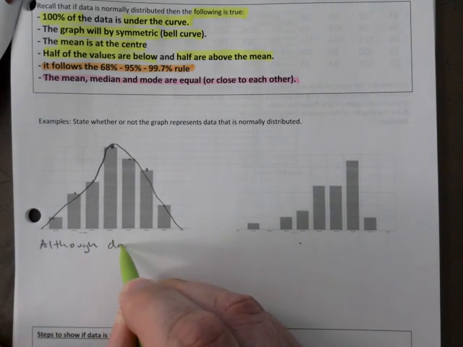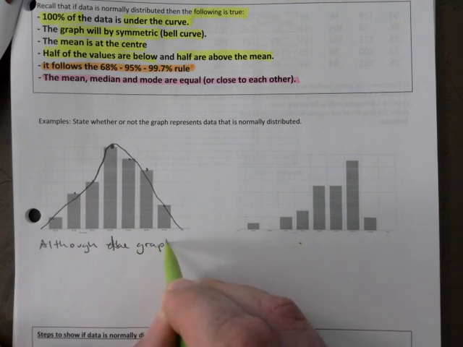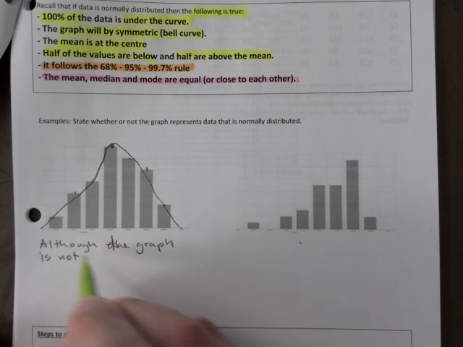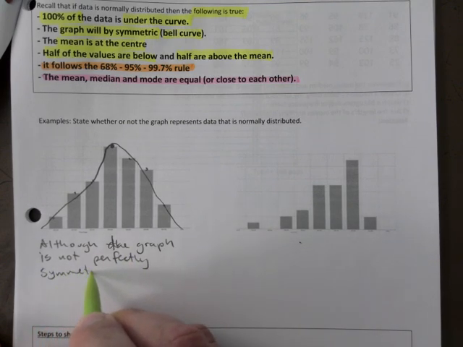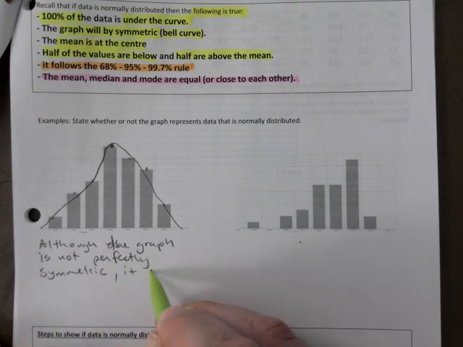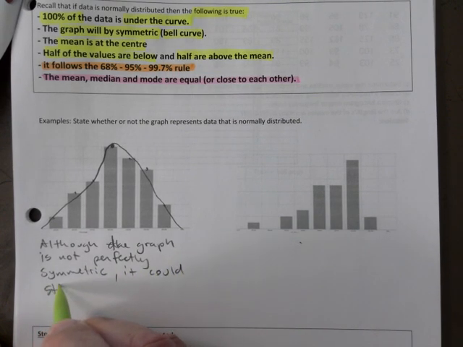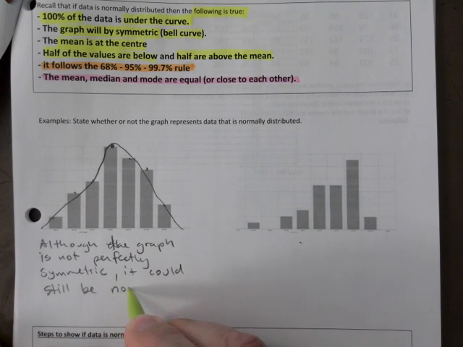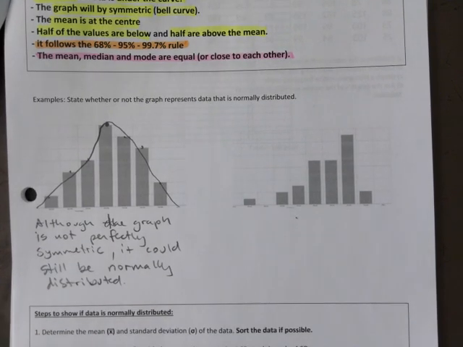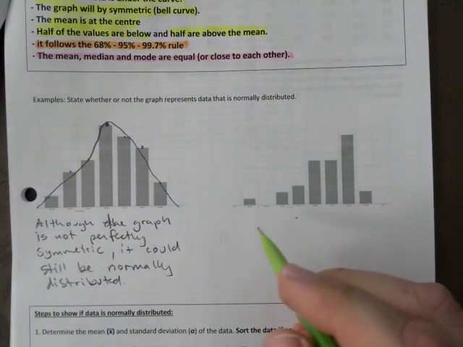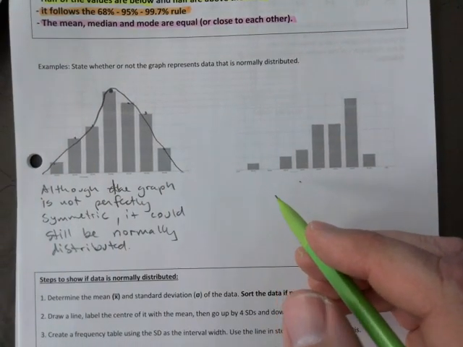Although the graph is not perfectly symmetric, it could still be normally distributed. And we will have to do some further investigating to make sure that it is, or to either disqualify it. Or this one.